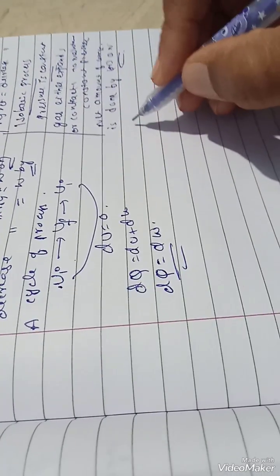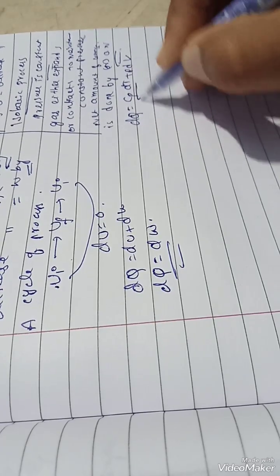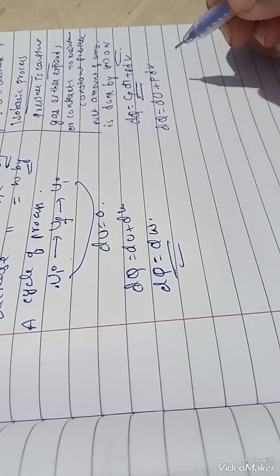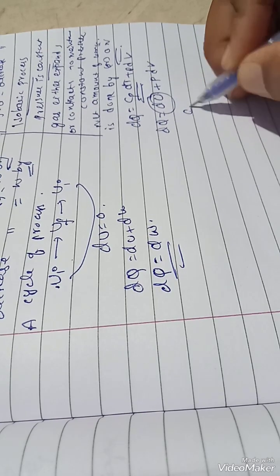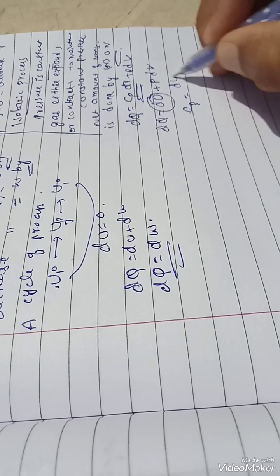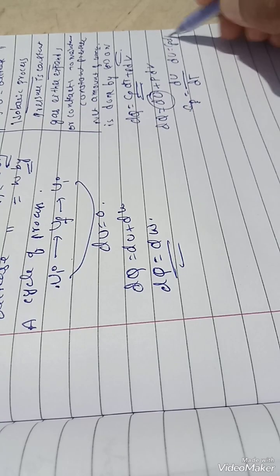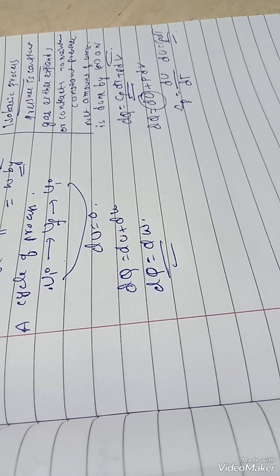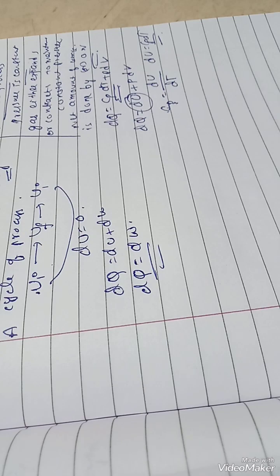For isobaric process, we will write dq equal to Cp dt plus Pdv. From where this we got? Same formula. Du plus Pdv only. So du means, okay, specific heat at constant pressure is change in internal energy by temperature. So du equal to Cp dt. From there we got it, right? Now next, these are some few applications of first law of thermodynamics. Let us go for other applications also.